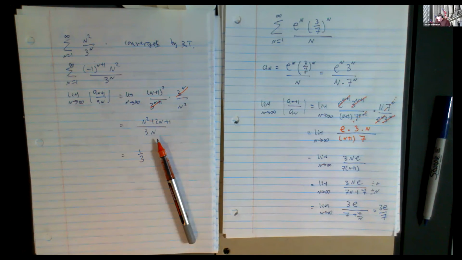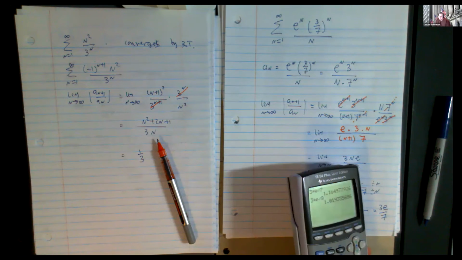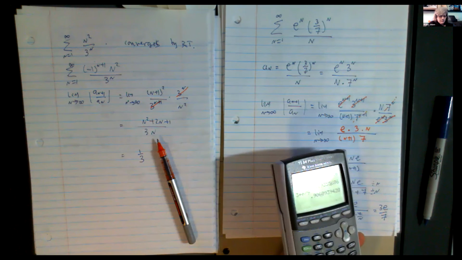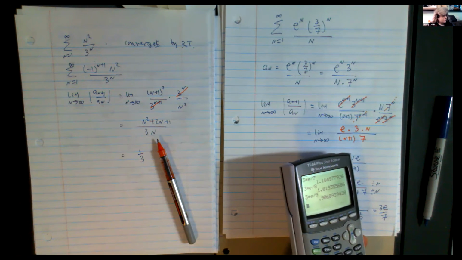In fact, let me try that one. What about 3e over 8? Converging or diverging? Suppose it was 3e over 8. I think it still slightly diverges. Oh, well done. But look how slightly. Since I've started, I'm going to do one more. Suppose it was over 9, 3e over 9. I mean, that could happen. That one converges. Yeah. Exactly.